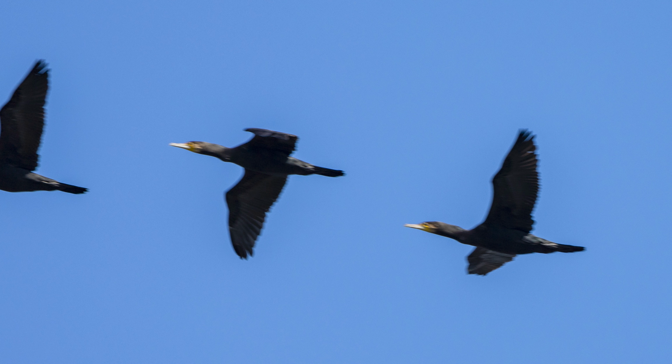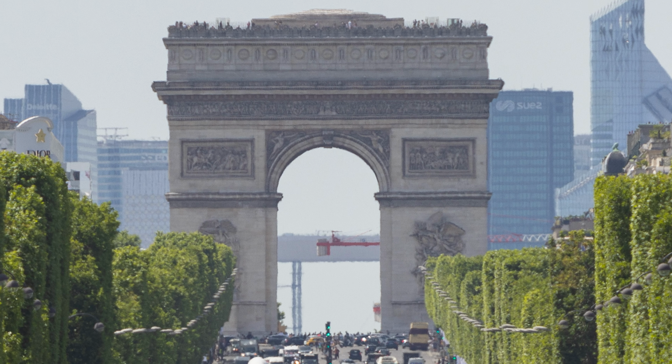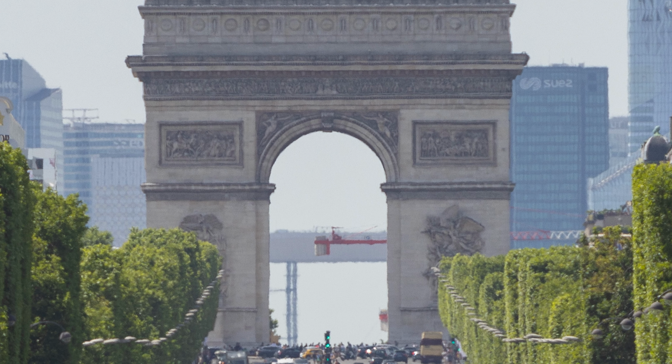Even with good stabilization, you need to be really mindful of your technique to keep everything steady. Another factor to consider is atmospheric conditions, particularly heat haze. When shooting over long distances, the image can become affected by distortion from heat rising off the ground or water, which can soften your shots, even when your focus is spot on. It's one of those unavoidable elements of outdoor photography.